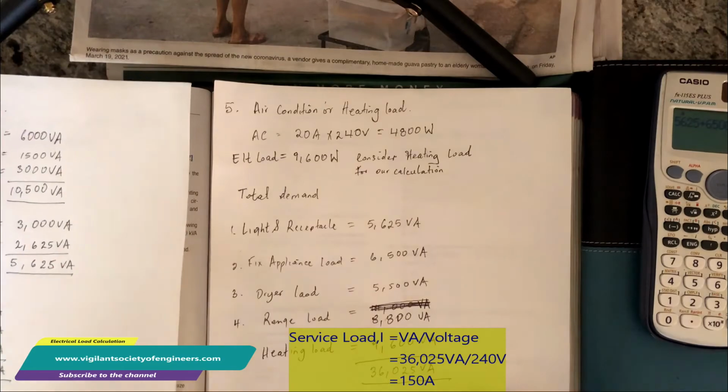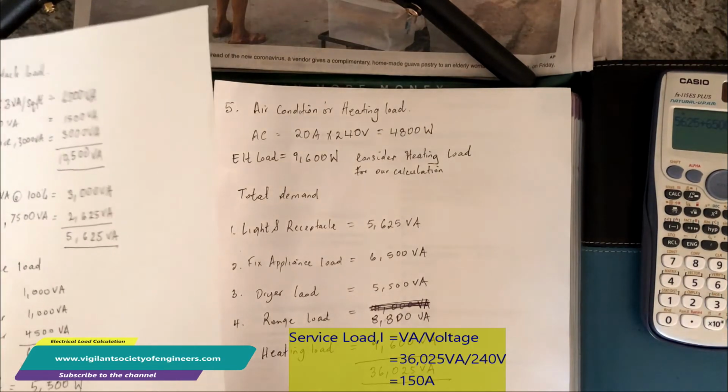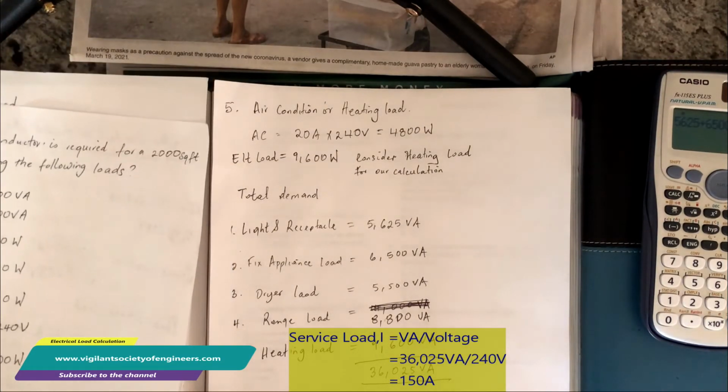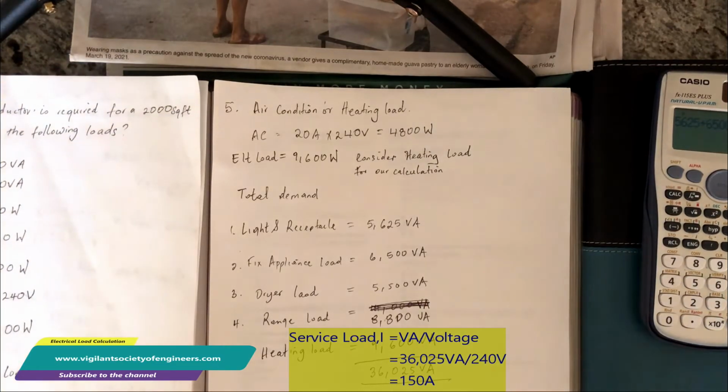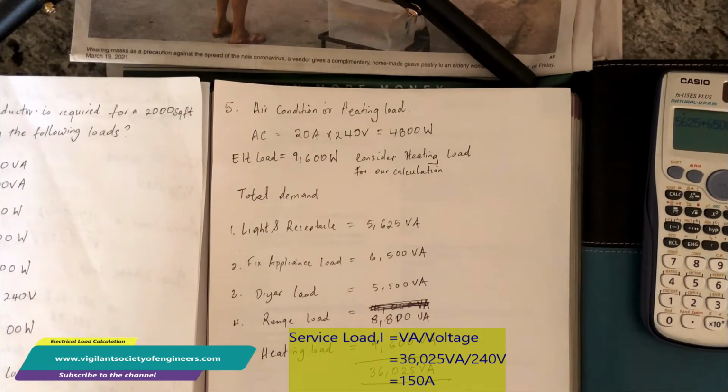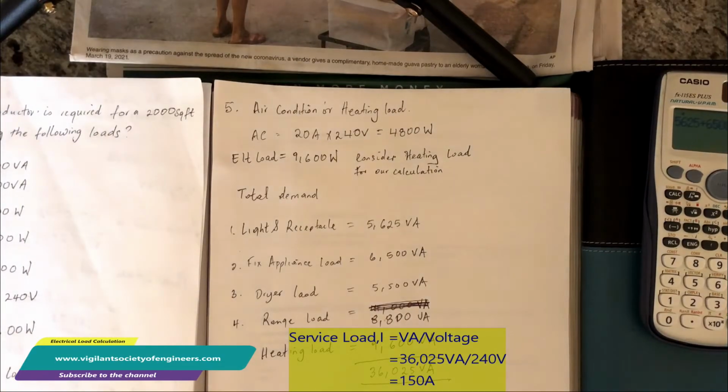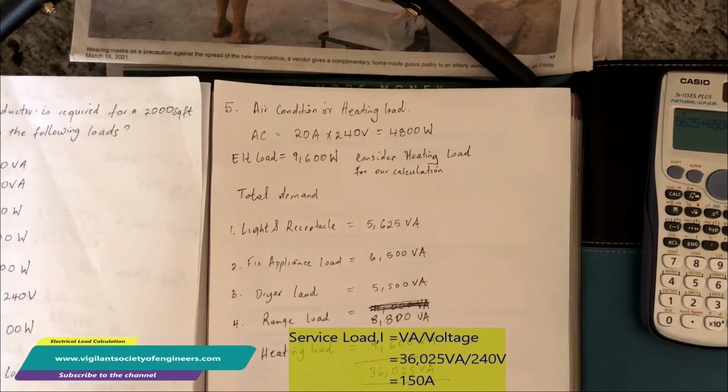In this question, we must determine the service size for the dwelling unit. So now we have the total loads, which is 36,000. We should go ahead and determine the final outcome as it regards calculating the service.